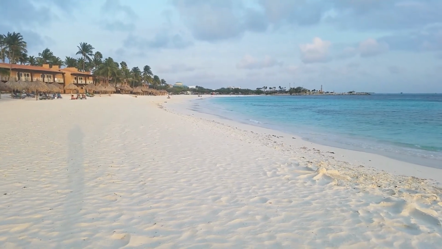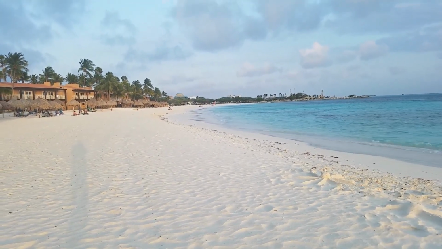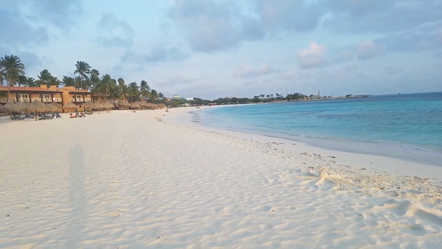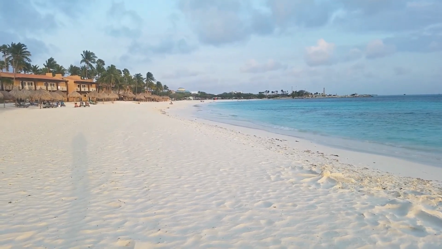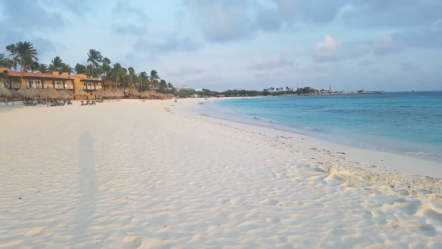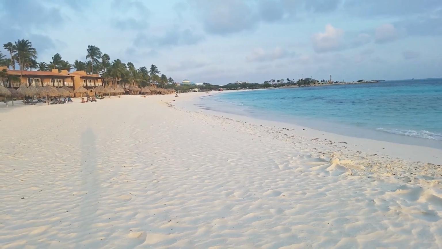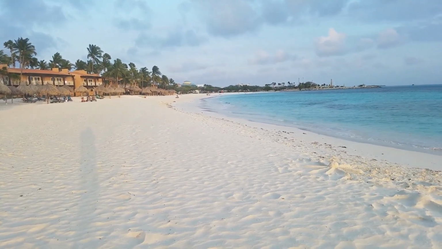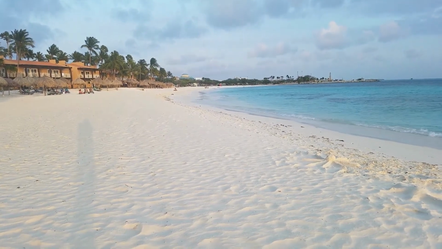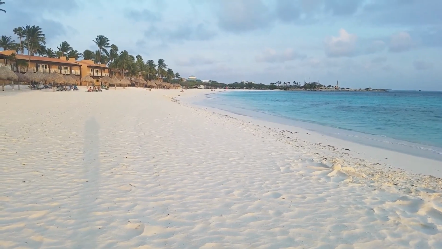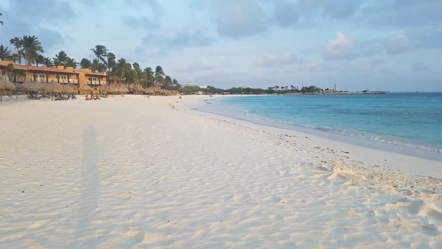On the other side, you have rocky, jagged cliffs. And that's the difference between the windward side of an island and the leeward side. And that's generally the case in about any kind of island, whether it's in the Caribbean or Hawaii. You're going to notice a big difference between the windward side and the leeward side.